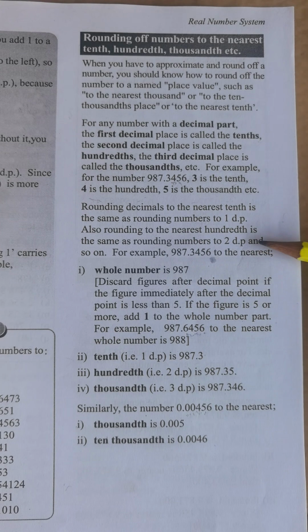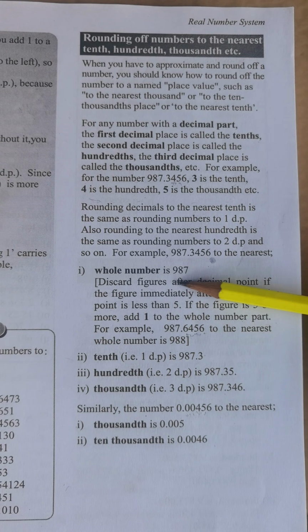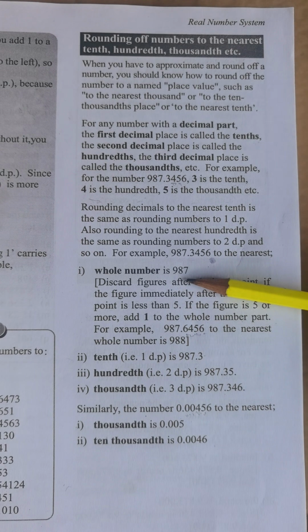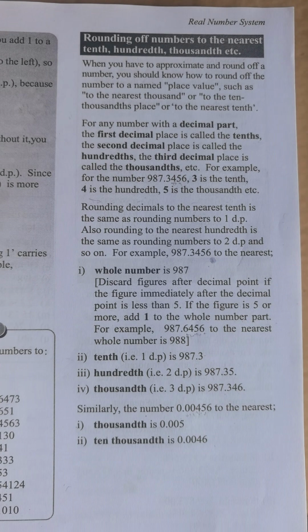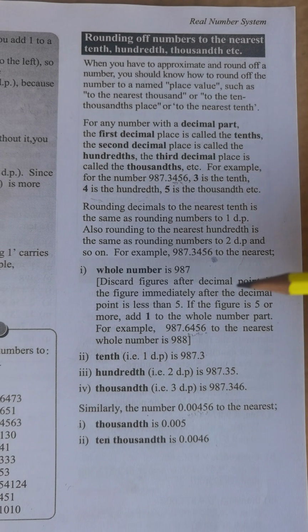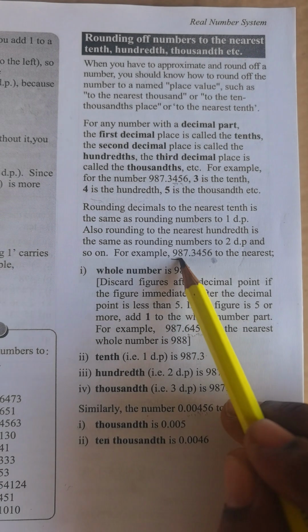Also, rounding to the nearest 100th is the same as two decimal places, and so on and so forth. So for example, we have 987.3456 to the nearest whole number. A whole number does not involve any decimal in it. So consider the whole number.